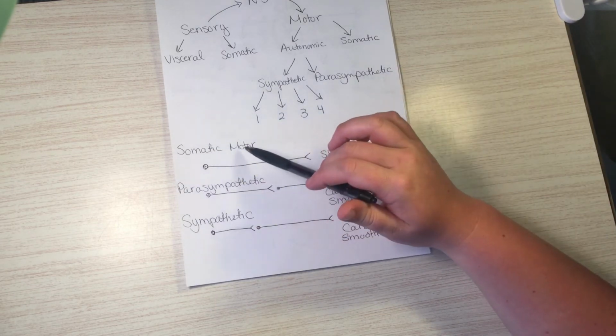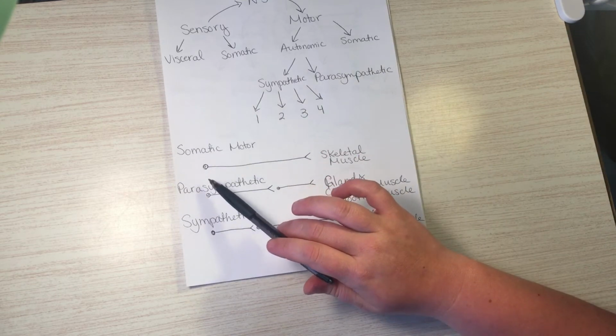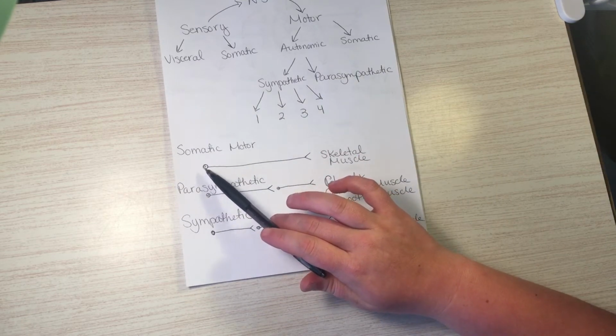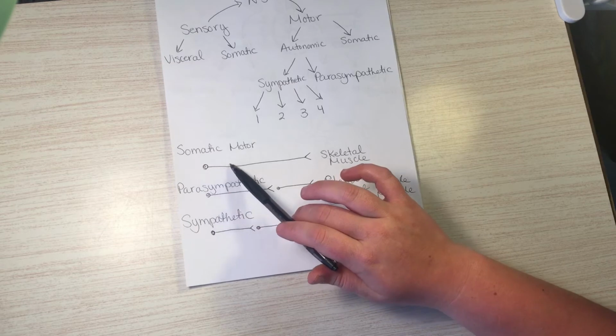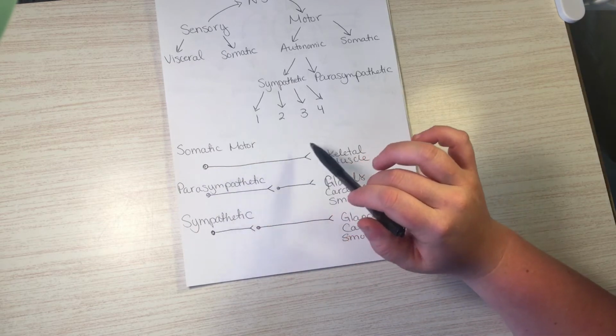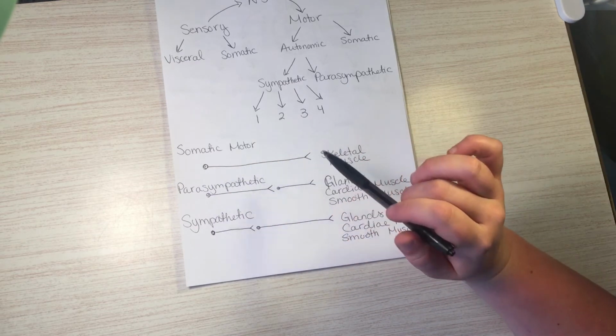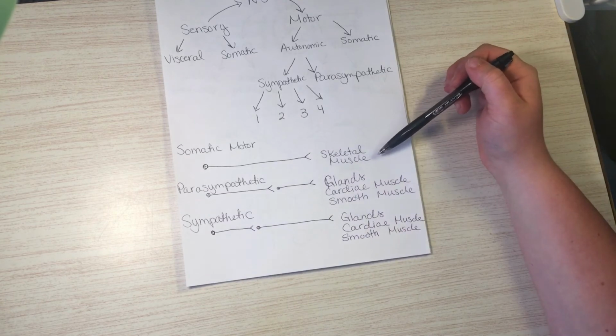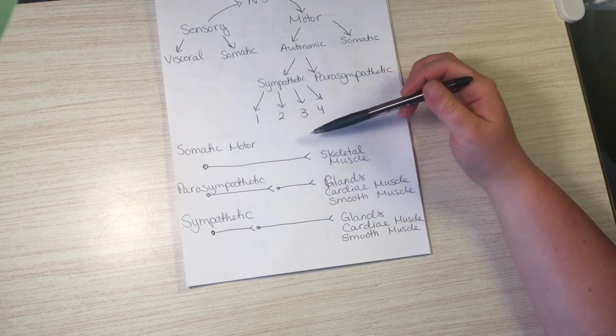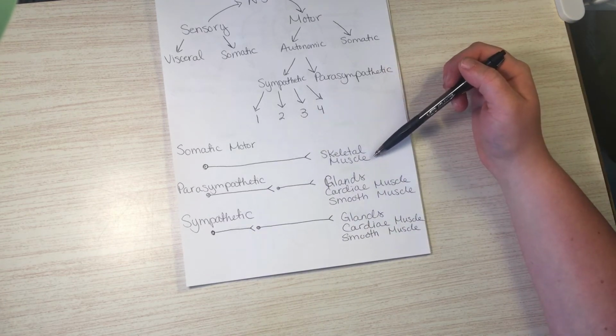In the somatic motor division, we have 1 neuron. It starts in the CNS, such as the brain or the spinal cord, and leaves the CNS, goes through the peripheral nervous system, the PNS, and goes to its target organ. In the case of somatic motor, the target organ would be skeletal muscle.